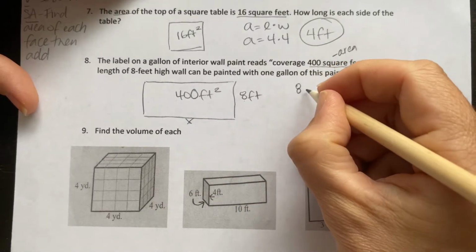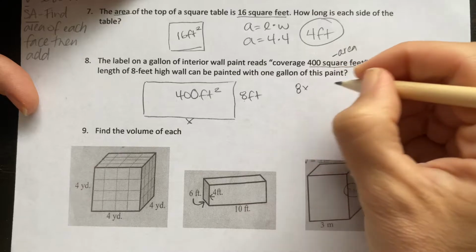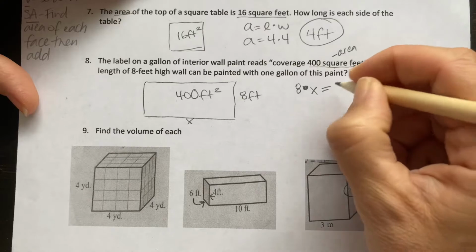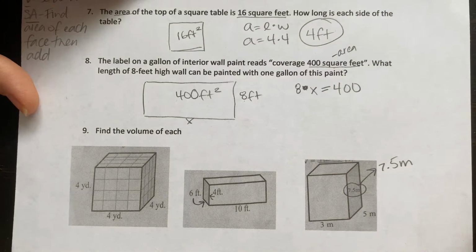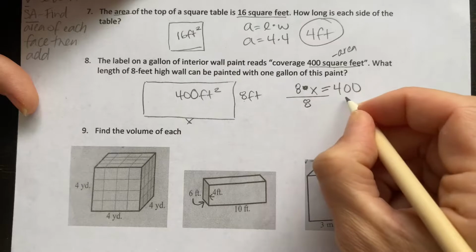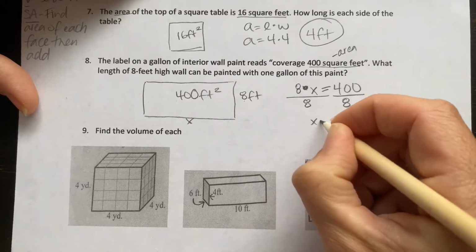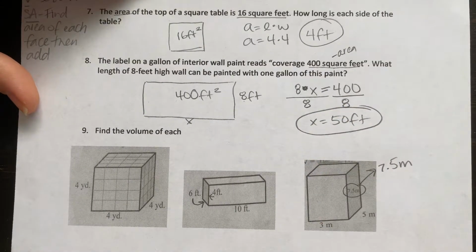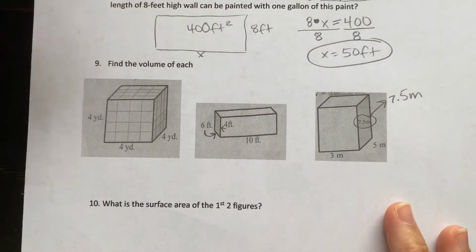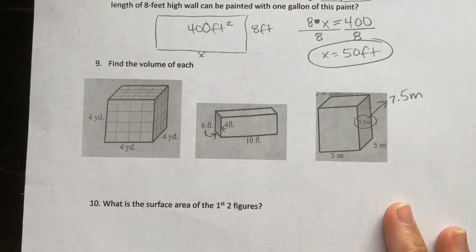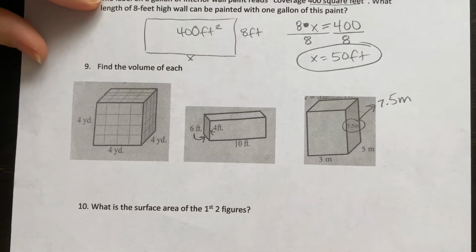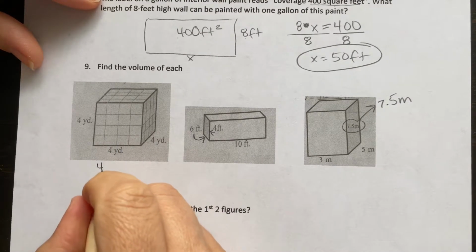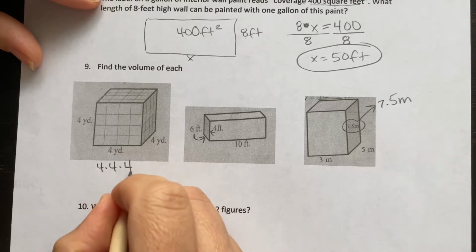So 8 times what number? We'll say that's x. I'm going to use a dot here. 8 times x equals 400. And to solve for x, you would divide both sides by 8. So x is going to be 50 feet. All right. Now, next question is volume. Remember, the formula for volume is length times width times height. Okay, go for it.